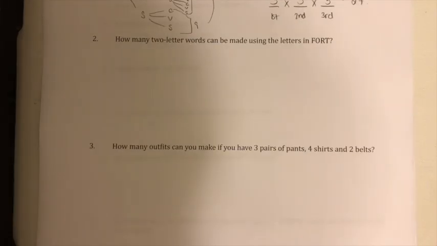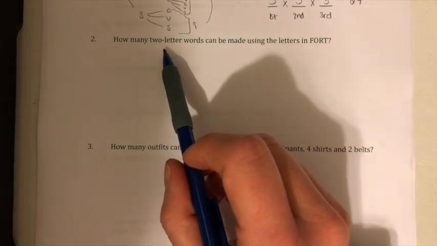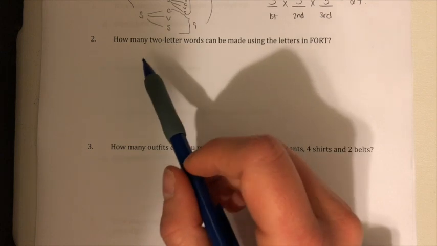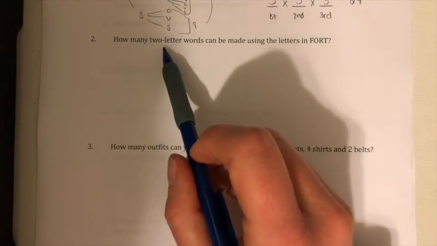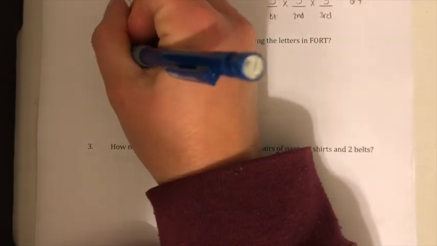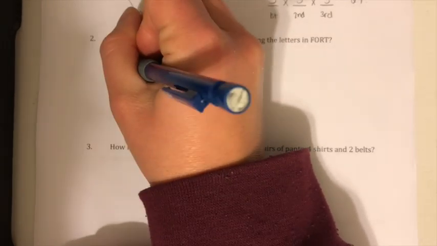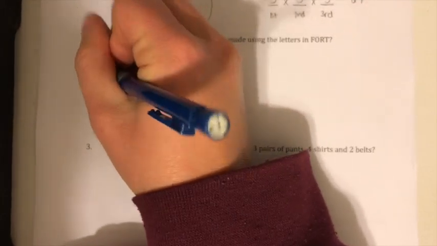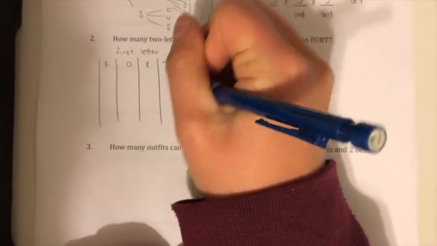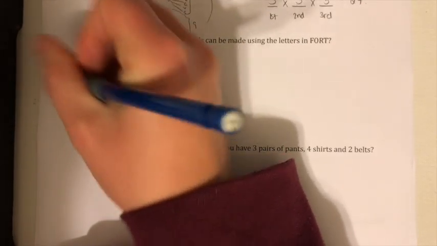Okay. How many 2-letter words can be made using the letters in "fort"? For this one, because there's only 2 things going on, just like when there were only 2 things we could do those Venn diagrams back in the first unit, I'm going to make just a table. I'm going to do a first letter, and that's either going to be an F, O, R, or T. And then the second letter is either going to be F, O, R, or T.